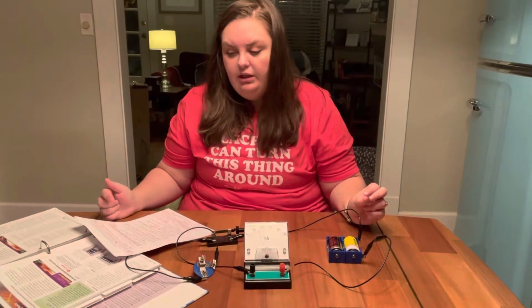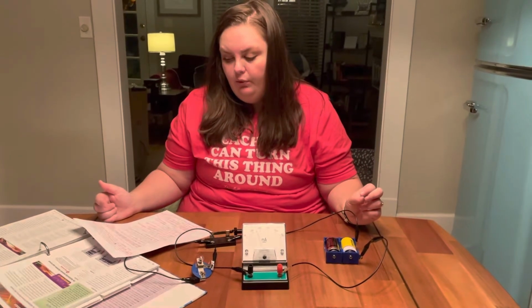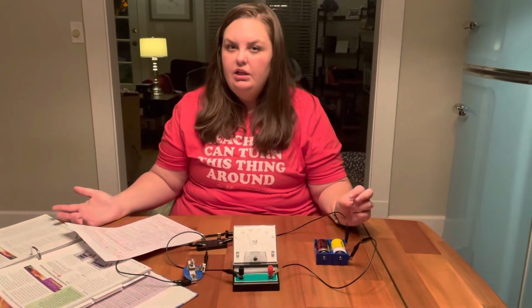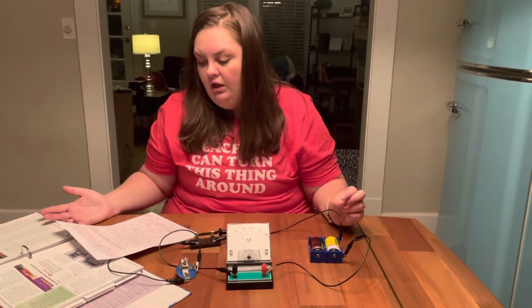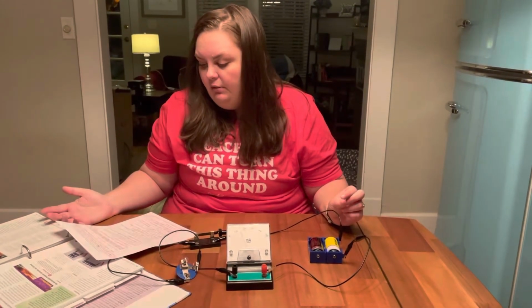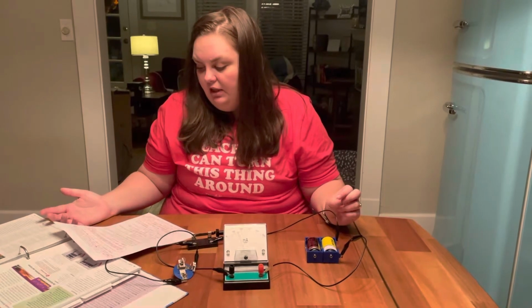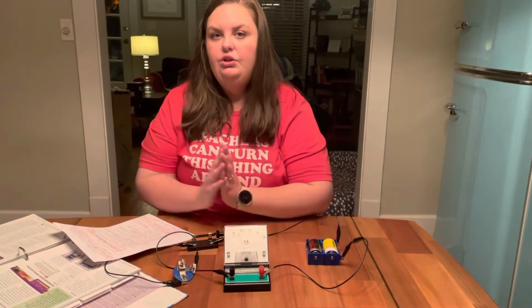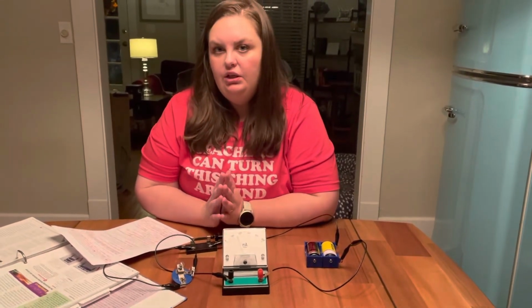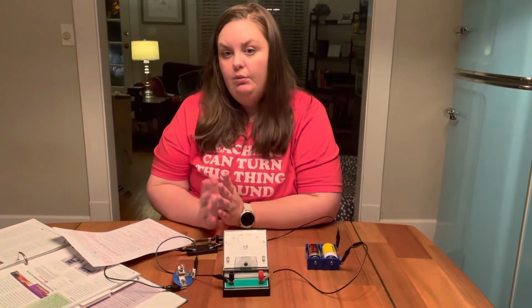So just write down your question for number 4 again, because we can't do that as a class unless we have a Zoom call. Number 5 says make a prediction using the words if and then that address your prediction. So make sure you take your question that you have and make a prediction about that.